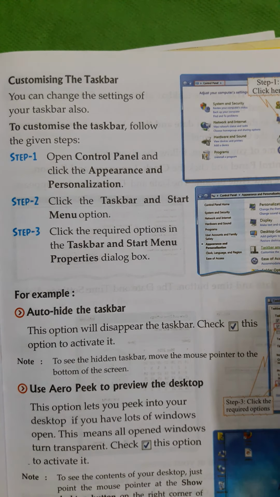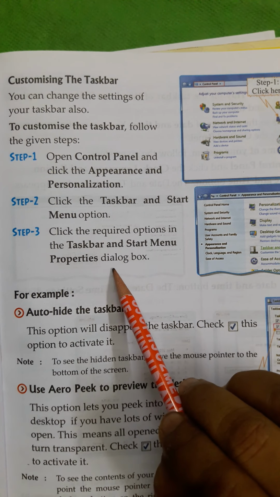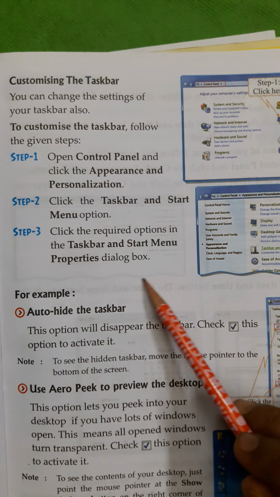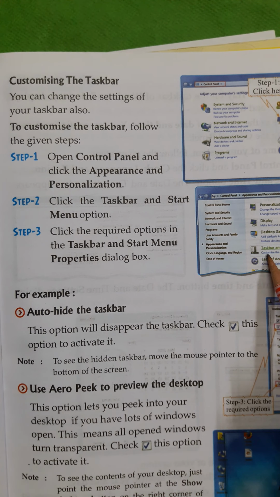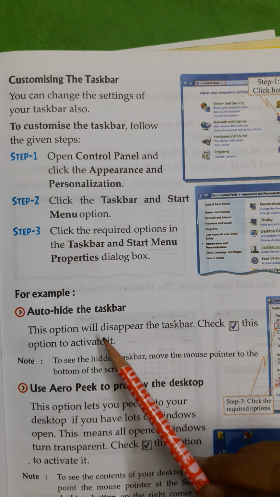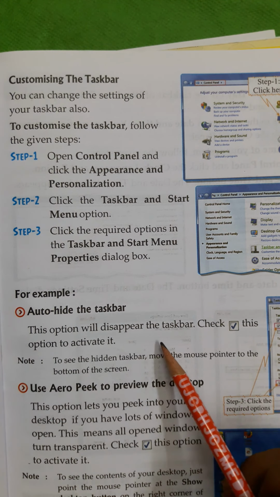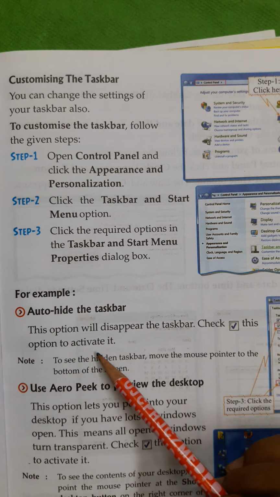After clicking that, you will get the taskbar and start menu option. Click the required option to open the taskbar and start menu properties dialog box. When you click on this, you will get the options, and you can change the appearance as you want. For example, auto hide the taskbar. Suppose you want to hide the taskbar, this option will make the taskbar disappear. Put a tick mark on this option to activate it.